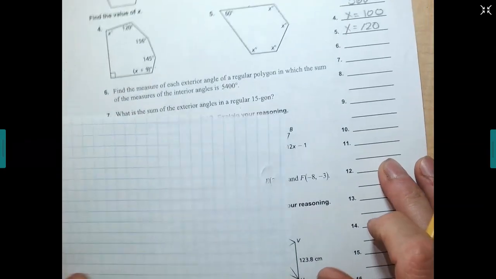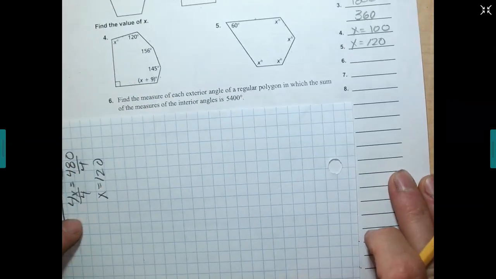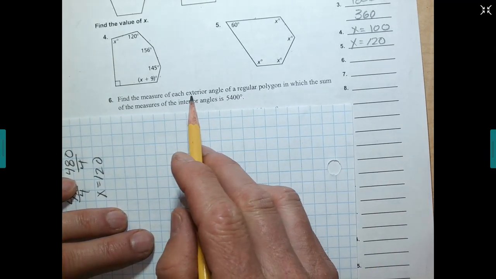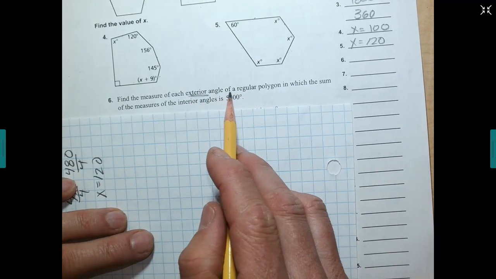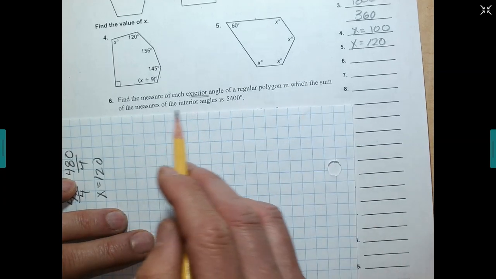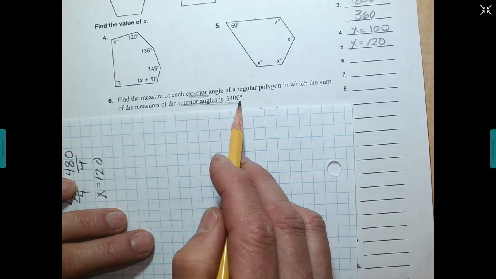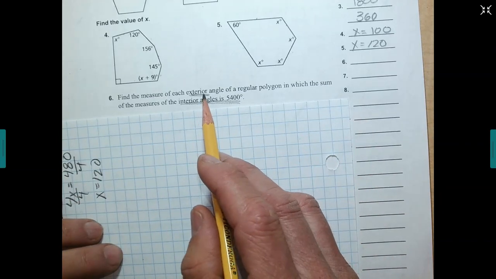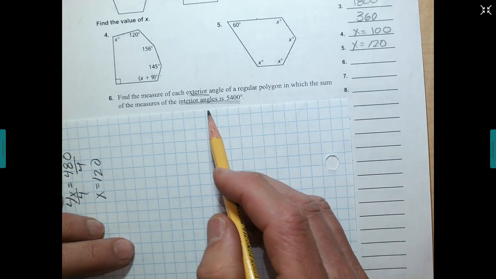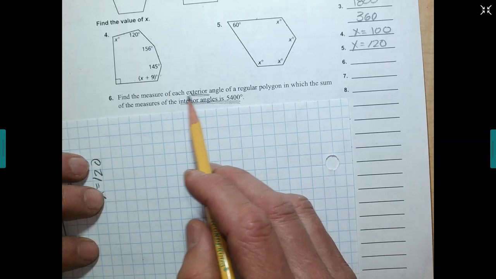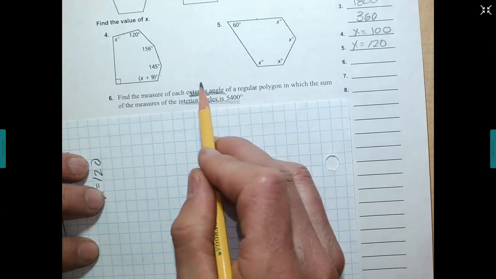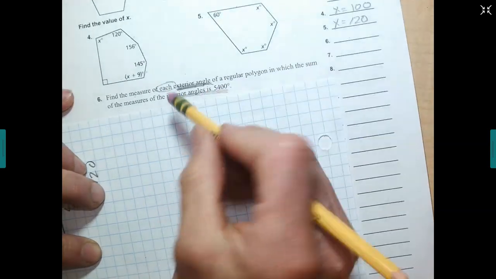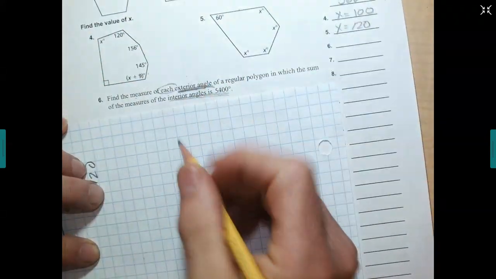Find the measure of each exterior angle of a regular polygon in which the sum of the measures of the interior angles is 540. So I need to find out how many sides this has, and then I will divide 360 by that, because the sum of the exterior angles of anything is 360. But I need to find each exterior angle. So let's find out how many sides this has.